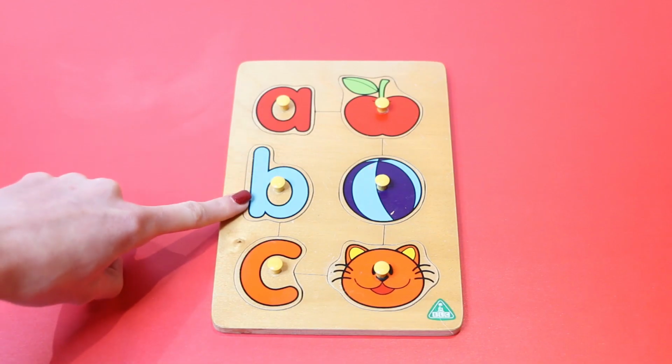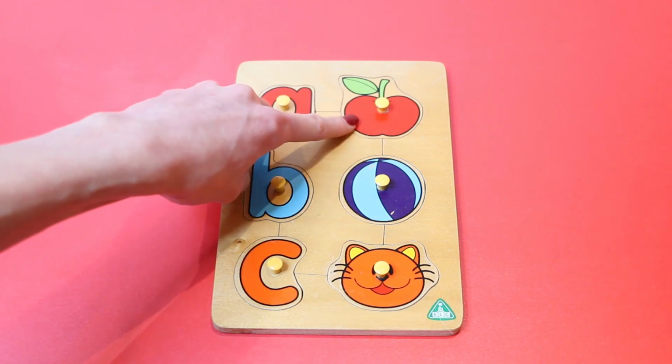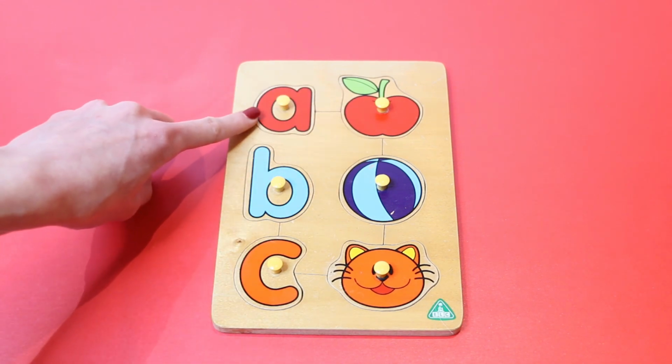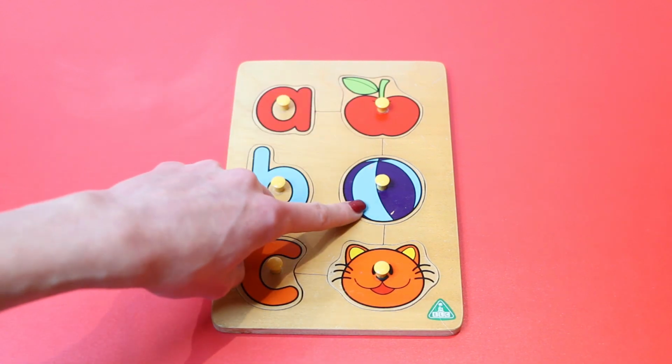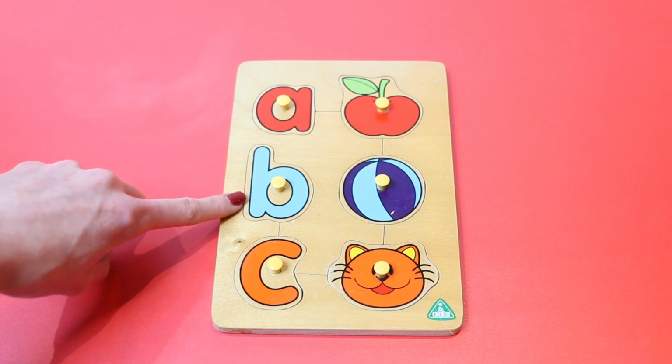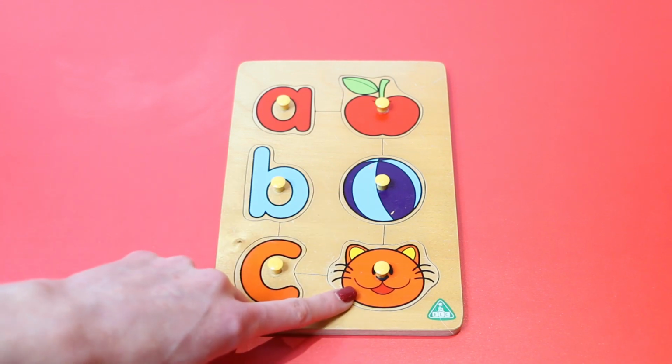A, B, C. A is for apple. Apple. B is for ball. Ball. C is for cat.